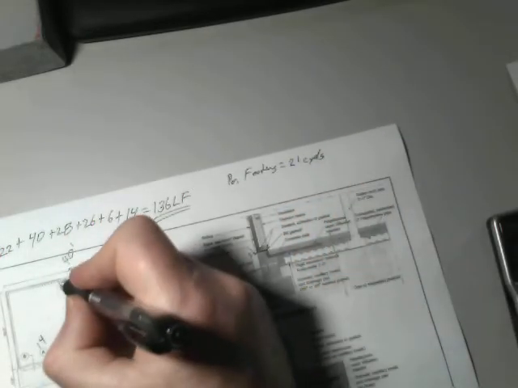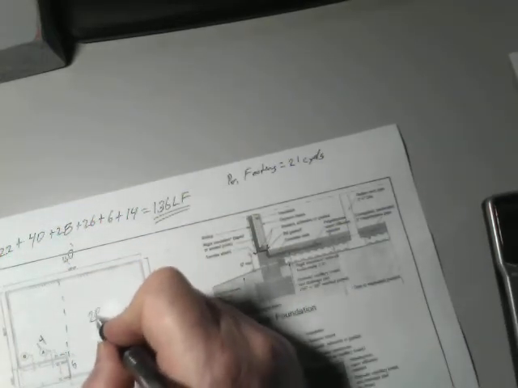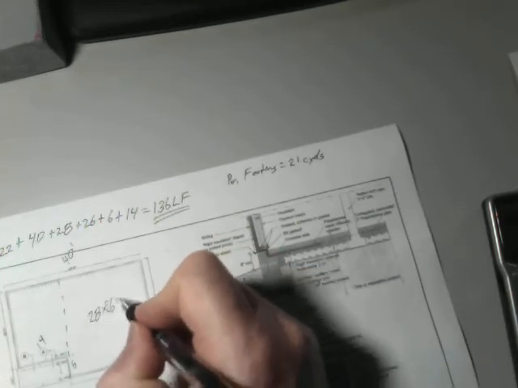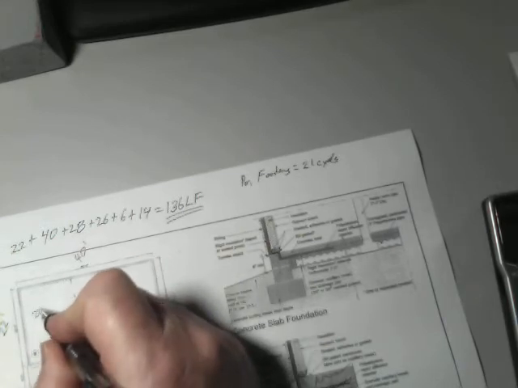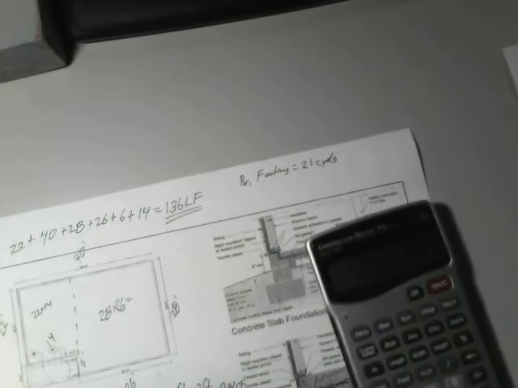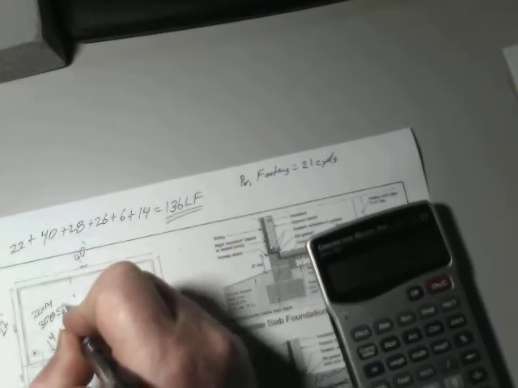Alright, so the area, I can find that pretty easy too. This right here is going to be 28 by 26, right? And this one's going to be 22 by 14. So we'll do 22 by 14 first. 22 by 14 equals 308 square feet.